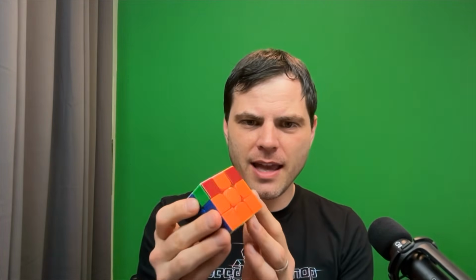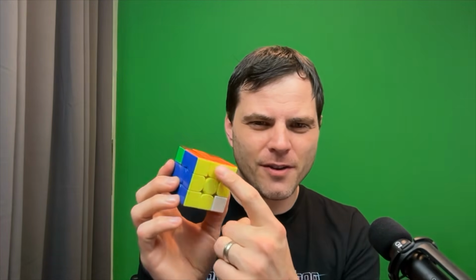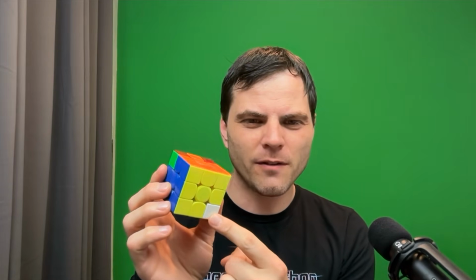Or the other thing you could have is something like this, where it again looks like it could be solved, but you have 3 corners on one face and 1 on the other, and only doing 180-degree turns, you can't get that to the other side, and often that is called fake HTR. So there's a couple things people do.